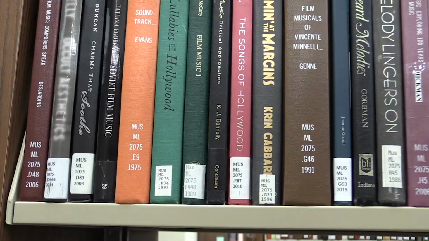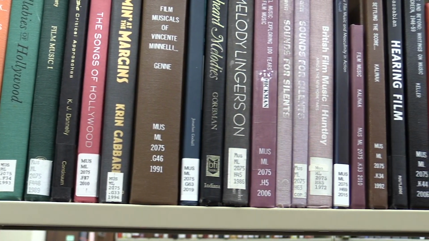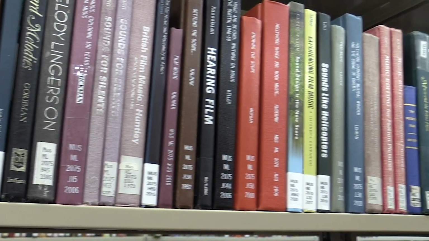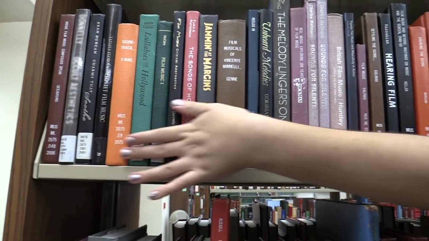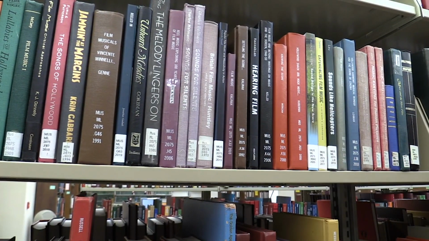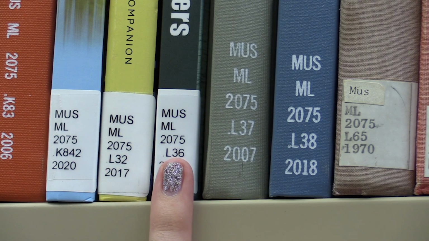Found it. Fortunately, it's all in alphanumerical order. So now all we have to do is go down the rows until we find the L section. A, B, C, D, E, F, G, H, I, J, K, L. Boom. From here, we go until we find L36.